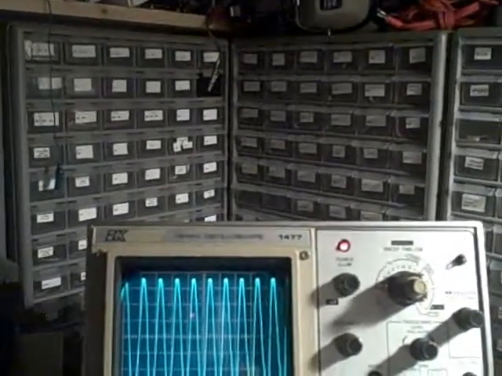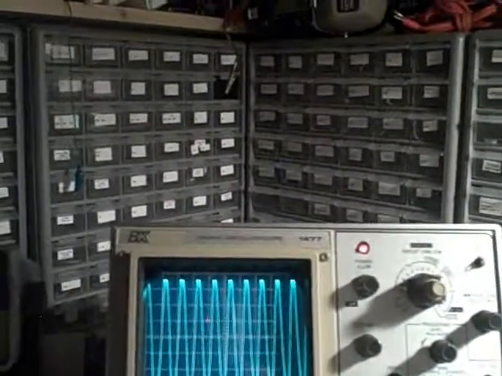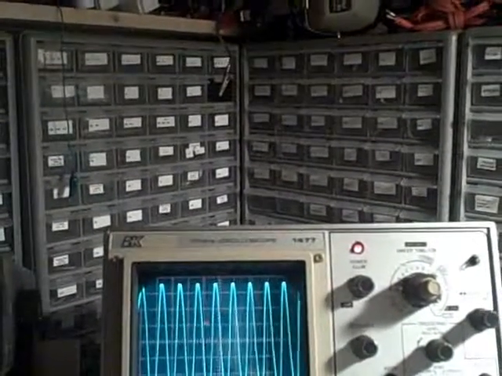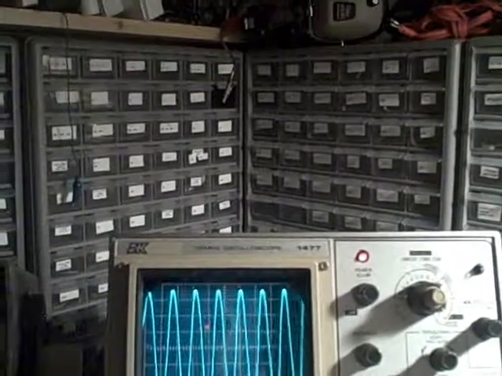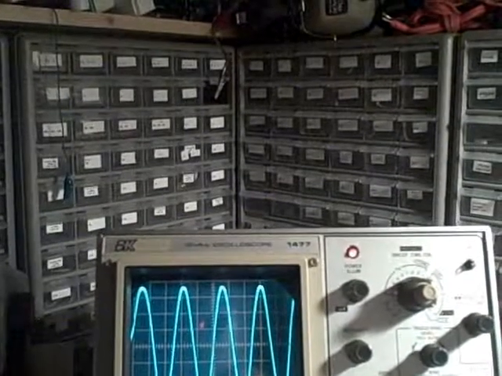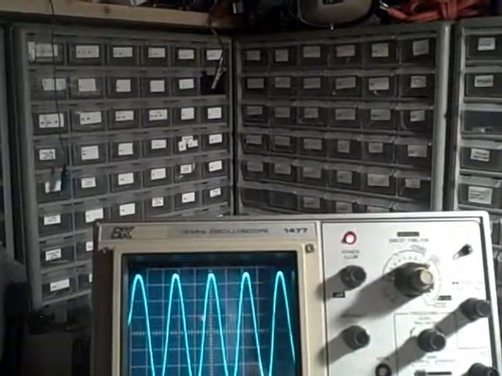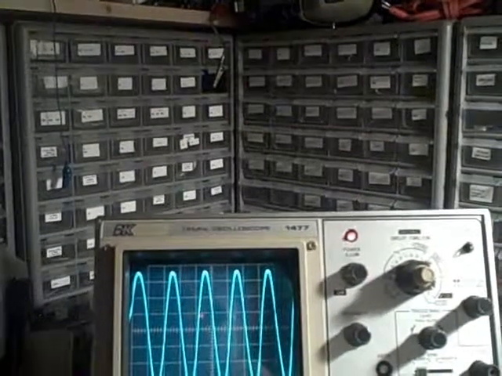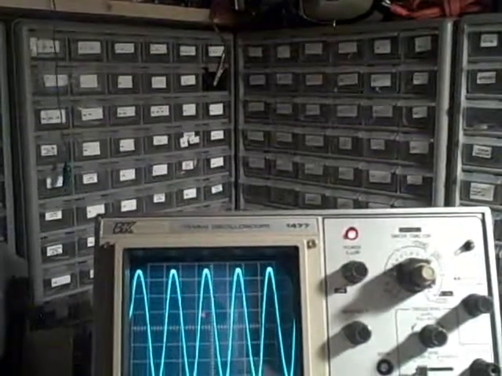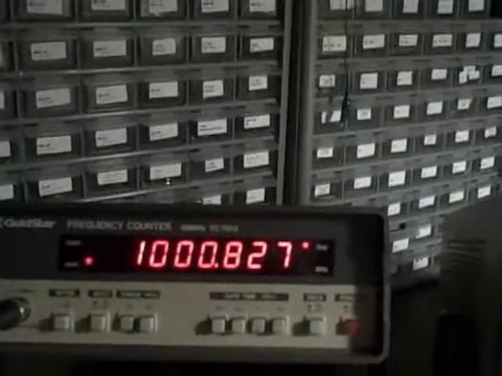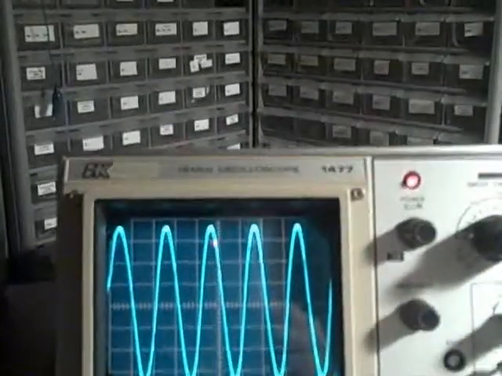Let's go ahead and display 1 megahertz. Okay, that's about 1 megahertz right there. Yeah, it's 1,000 kilocycles, so 1 megahertz.